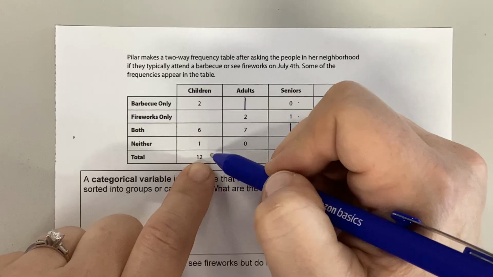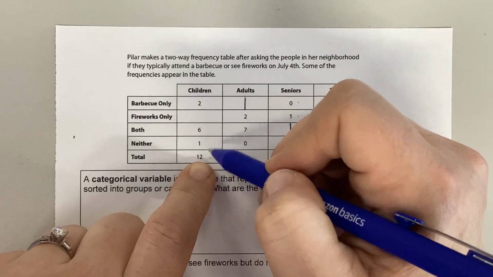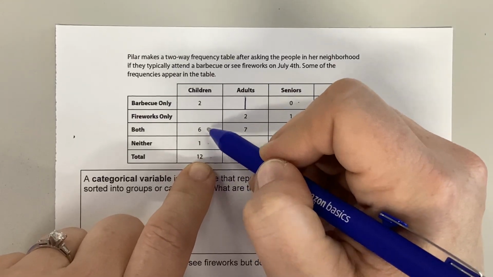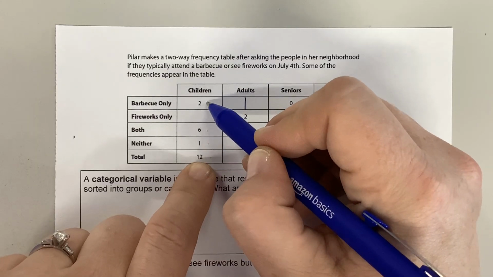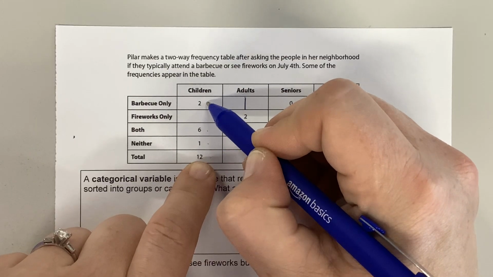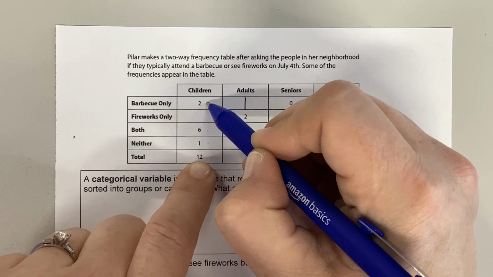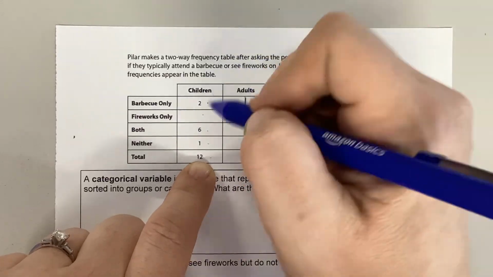Going backwards here, I've got 12. 1 and 6 makes 7. And 2 makes 9. So my missing value is 3.